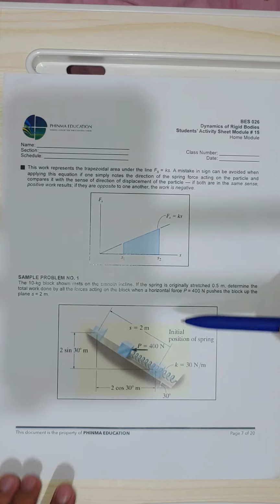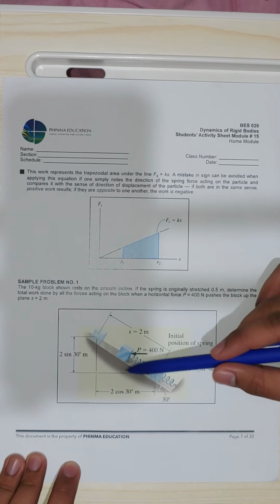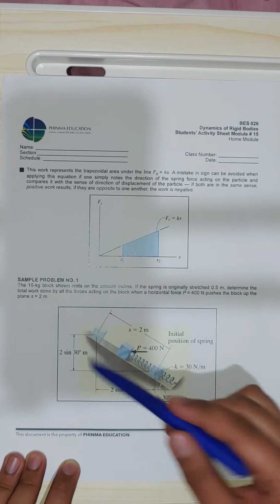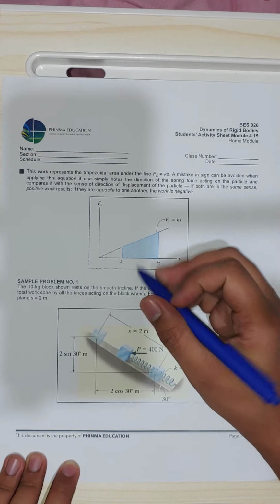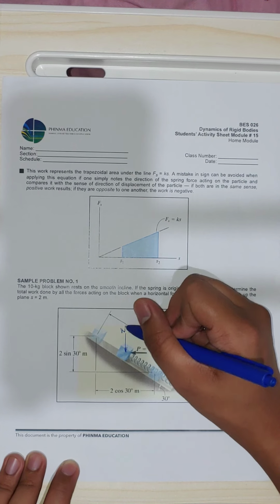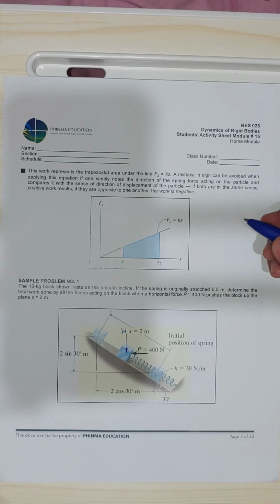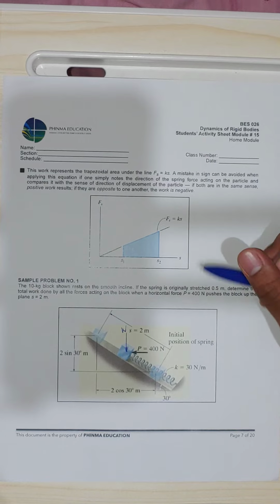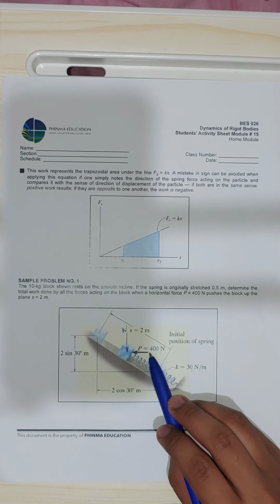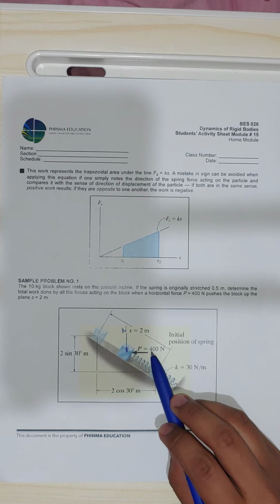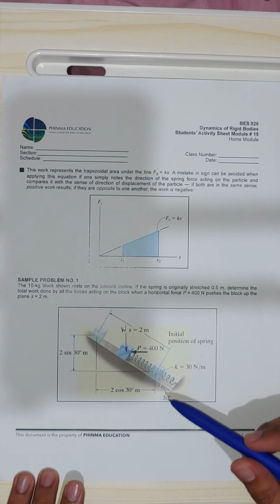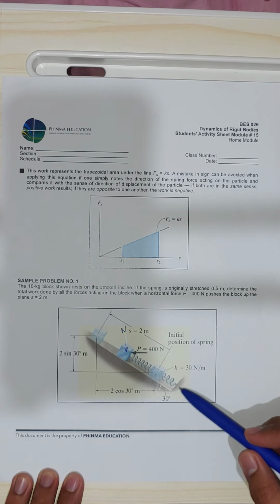So here we have several forces acting on the block. First, we have a mass. If there is a mass, there is a weight. So there is a weight acting on this block. Also, there is a force P, this one, 400 newtons. Another force acting on the block is the spring force. You can see there is a spring force on this side.